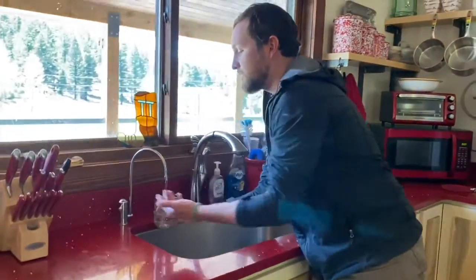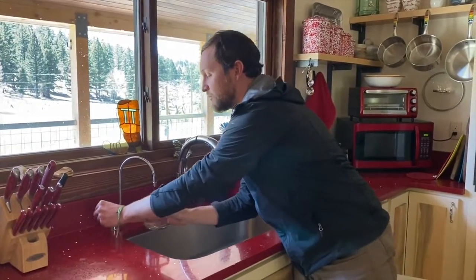And so this right here is rainwater that is now potable. And there you have it. There's your entire system, starting from your roof, going all the way to your tap.